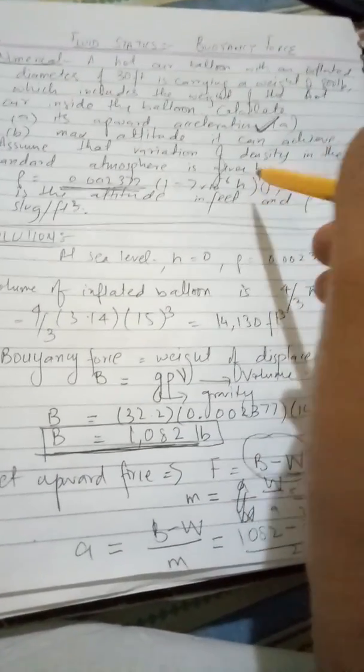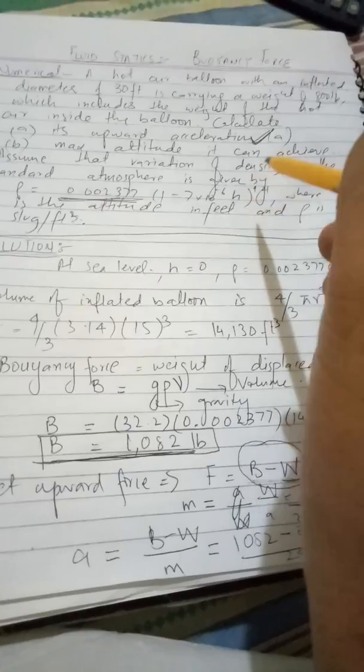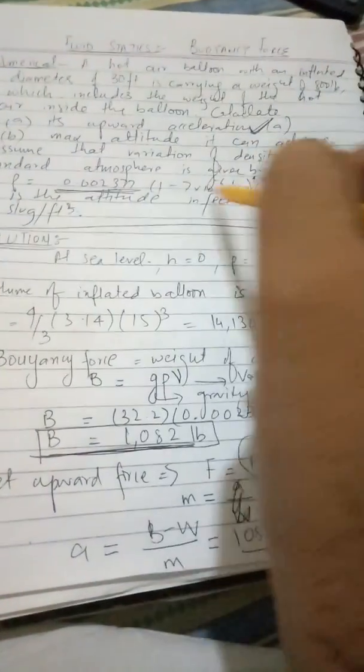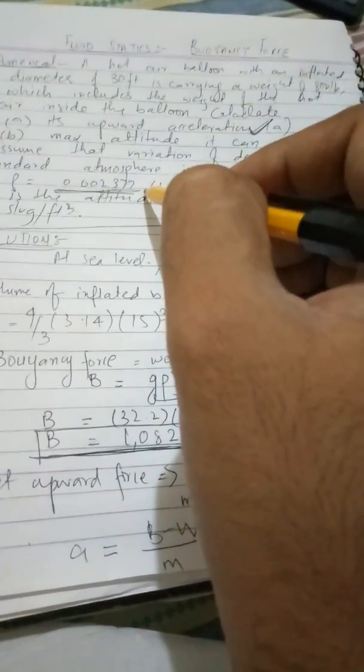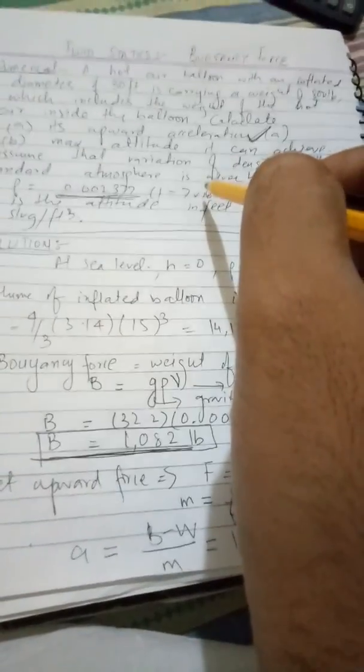But in the second part, as it is altitude and obviously it is height, we have to take this portion of density as well for our calculation. So let's see how we're going to do it. Maximum altitude occurs when B, which is the buoyancy force, is equal to the weight, 800.